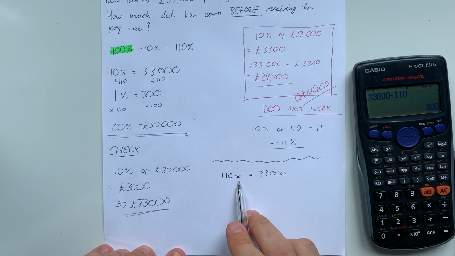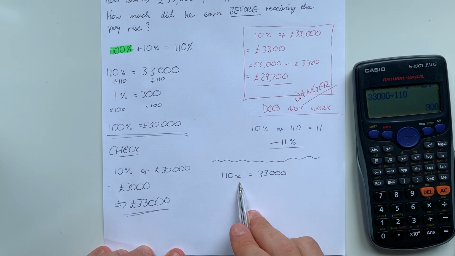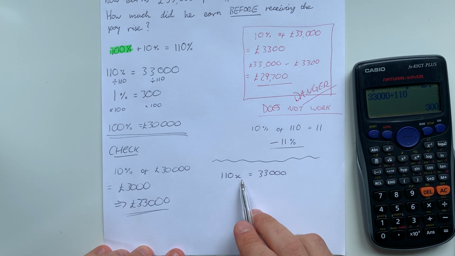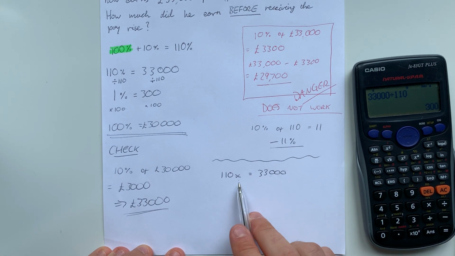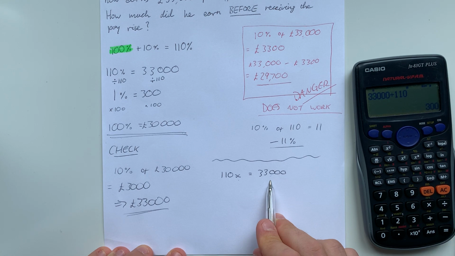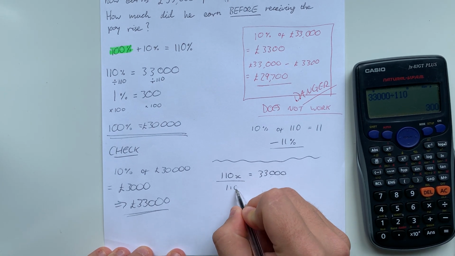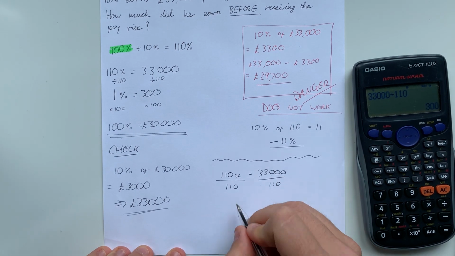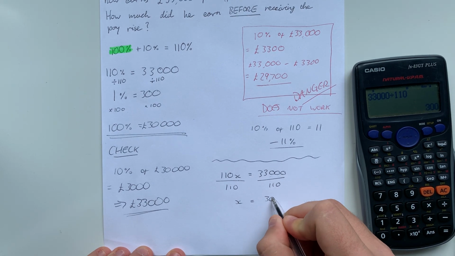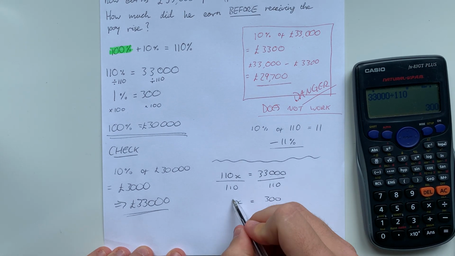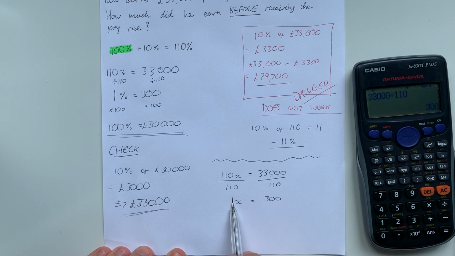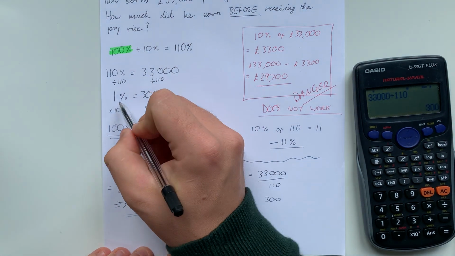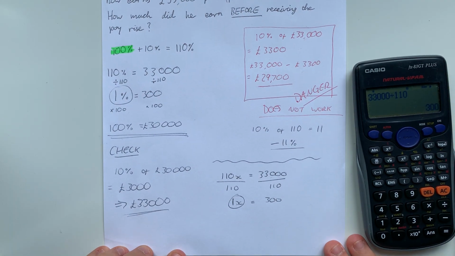How would you get x on its own? Well, you've got 110 x's is this much. So to get 1x on its own, you'll have to split both of these into 110 parts. So you would divide both sides by 110, like that. So then x would equal 300. And remember, x is the same as 1x. And if you want to just think of that 1x as the same as that 1%, hopefully that should make sense in your head.